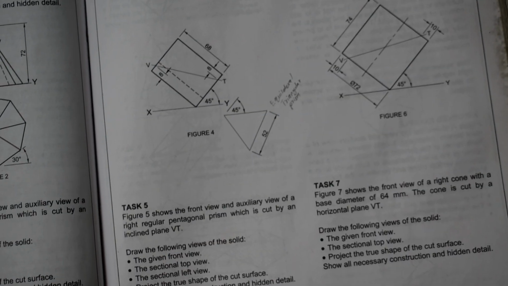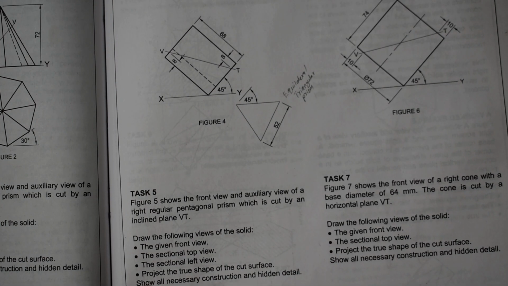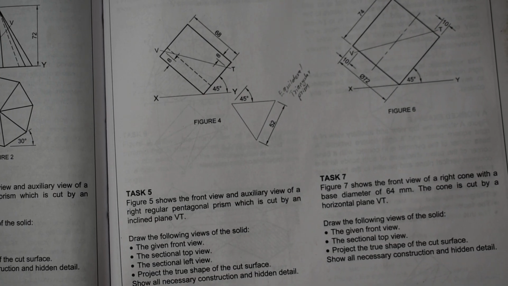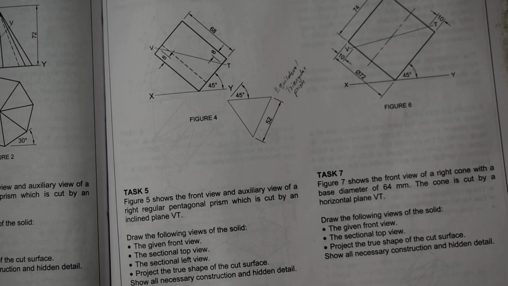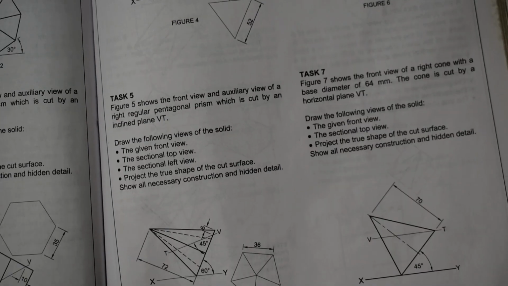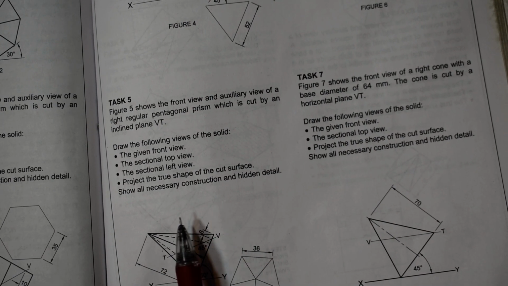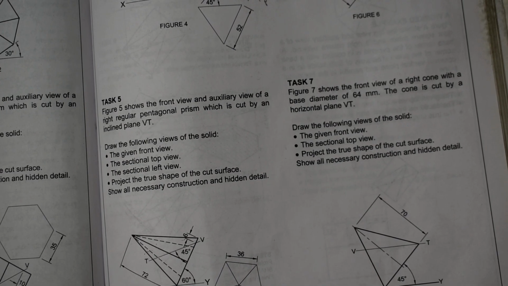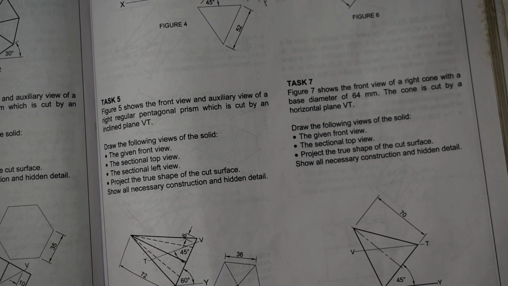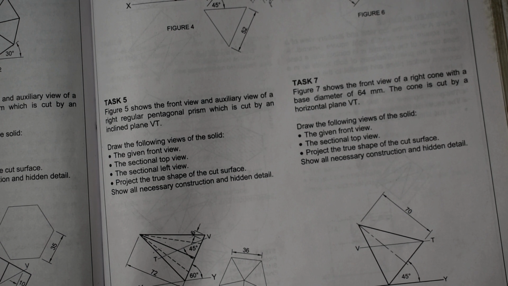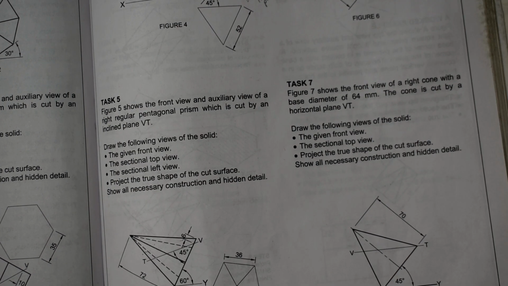I think I had about 6, if not 7 or 8, students or candidates asking about the very same problem. That is why I was like, let me quickly look at it. So they said Task 5, Grade 12 EGD, Task 5. Let's quickly look at it.